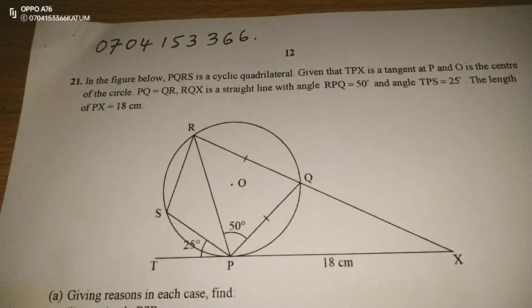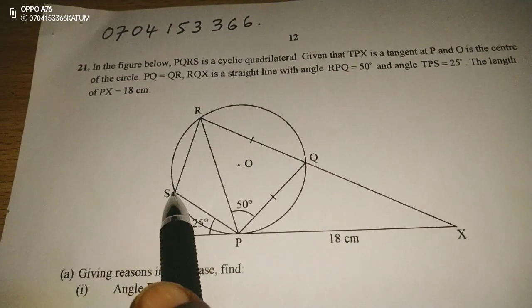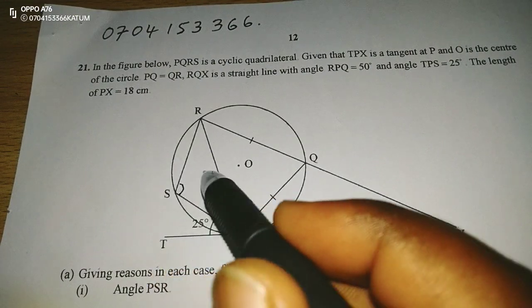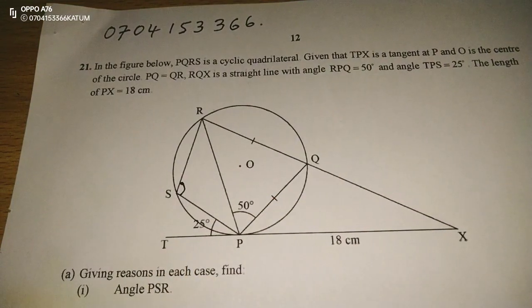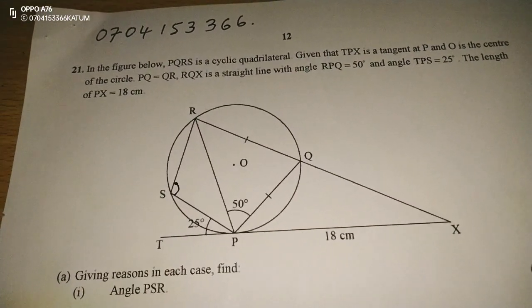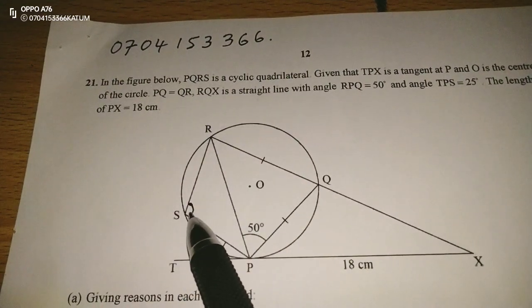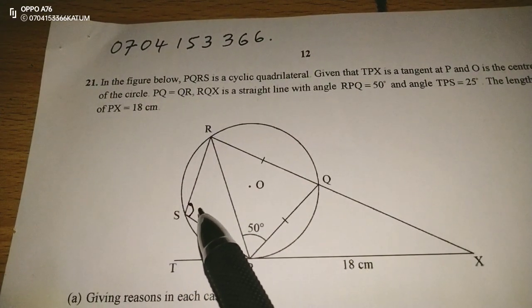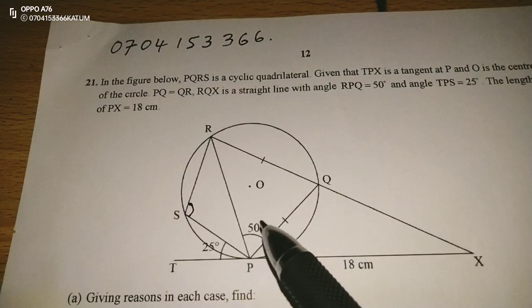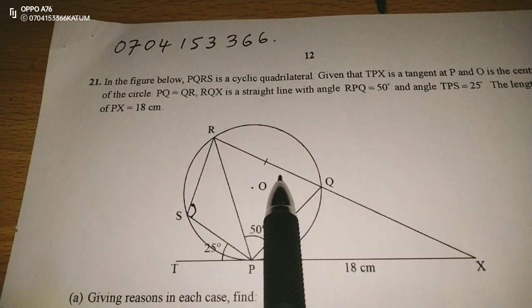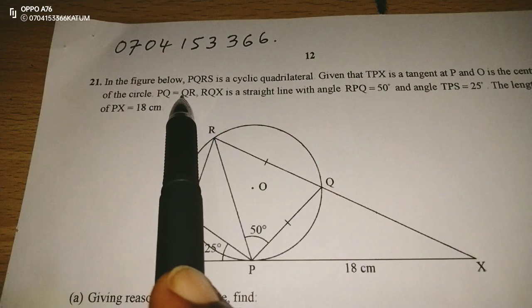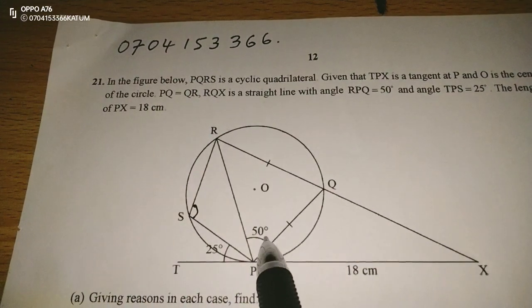PSR. This is the angle PSR. As we work out that angle, we need to do it systematically, so we need to find a few provided angles. It's good to remember that PQRS is a cyclic quadrilateral. Therefore, opposite angles in cyclic quadrilaterals are supplementary. In other words, they add up to 180 degrees. So with 50, and earlier on we had been told by the examiner that PQ is equal to QR, this and this length are equal.